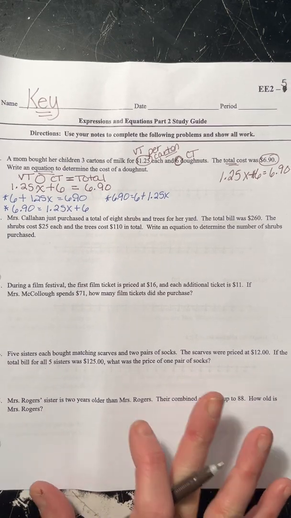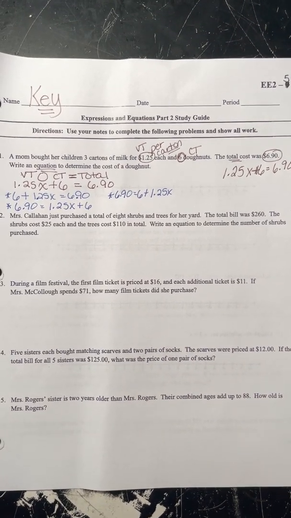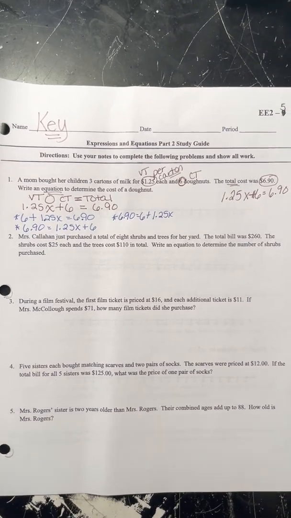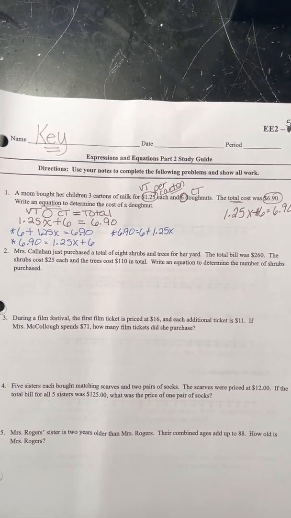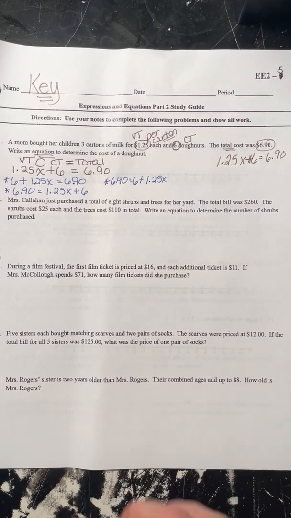I need to make sure everything is in the screen. Hold on, let me check my... Let me back this out a little bit. There we go. Okay. So it's all there.